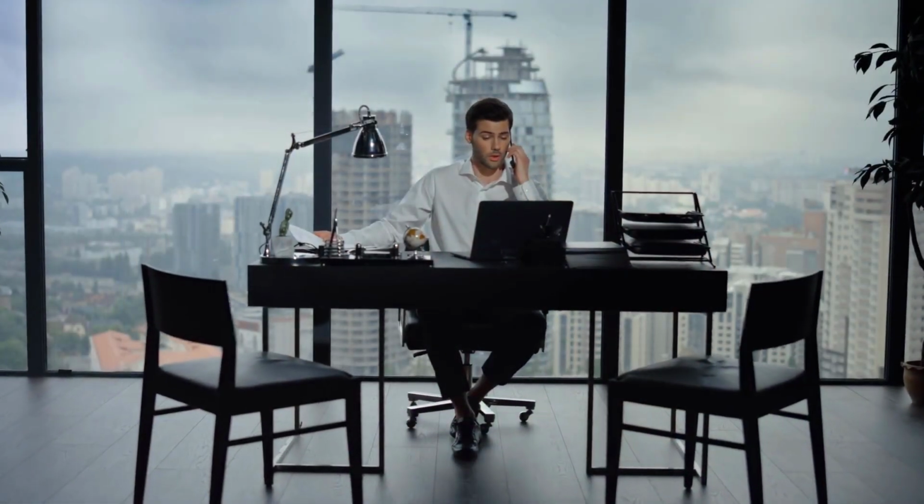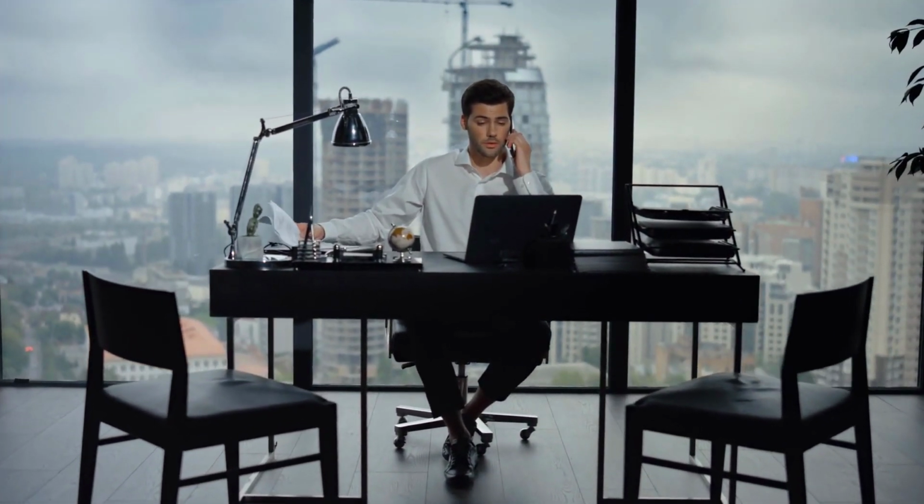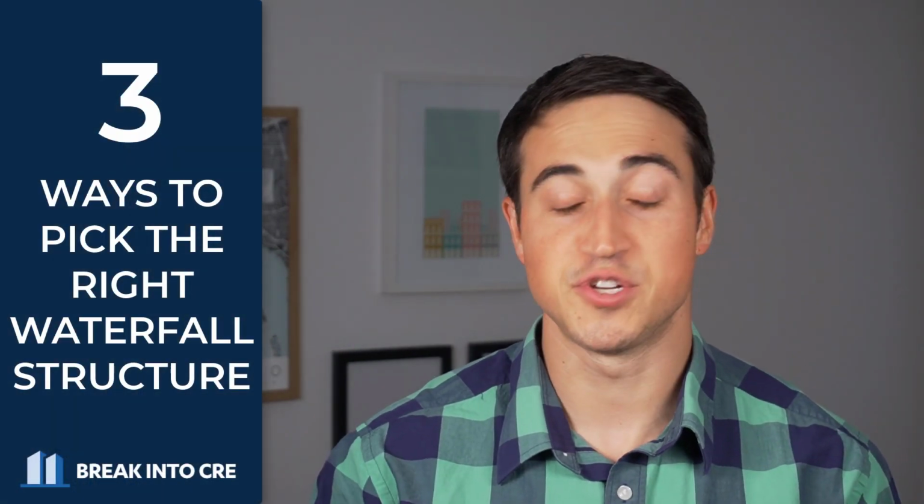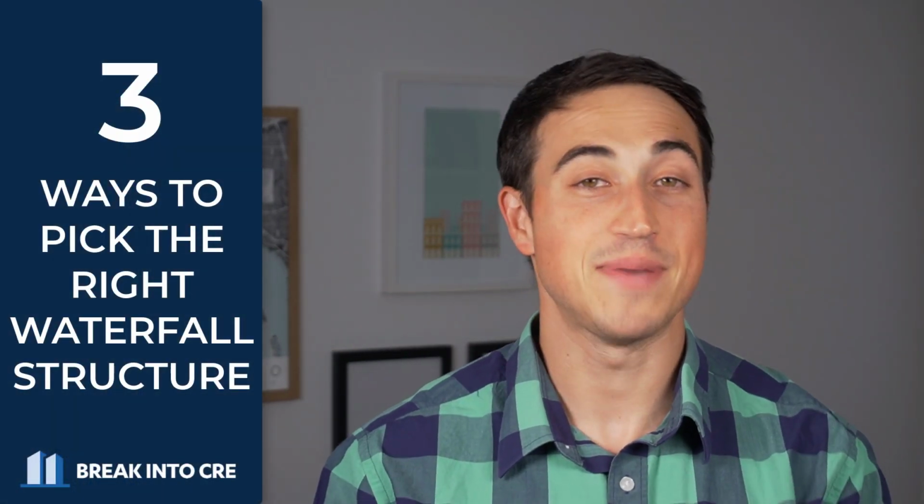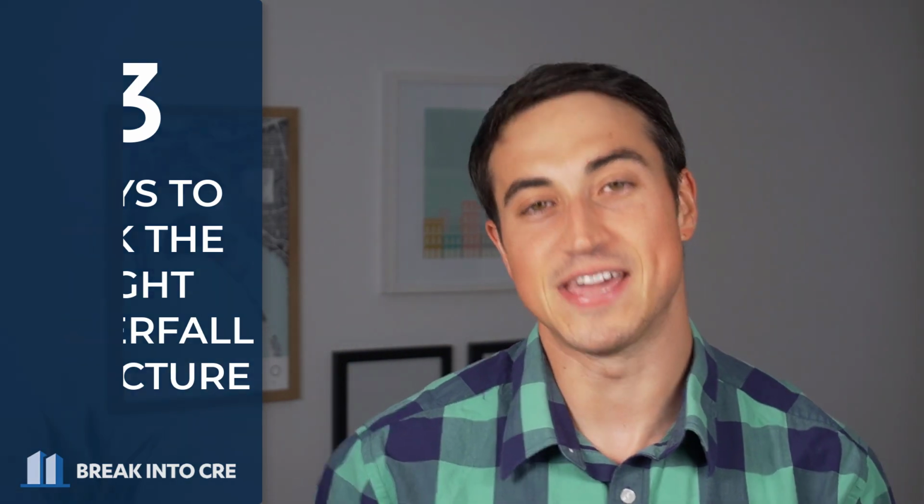Now, on the surface, this can sound like a great deal for the general partner because this means that they're going to be compensated for the work they're doing by putting the deal together and making their investors money in the process. But what those return hurdles are and how they're calculated can vary a lot from deal to deal. And if you're doing your first deal with investors, it can start to feel pretty overwhelming to choose exactly the right structure that's right for you and your investors based on the deal that you're doing and the goals of the investment in the first place. So in this video, we're going to cover 3 ways to choose the best waterfall structure for you based on all the factors you need to consider when making a decision on this.